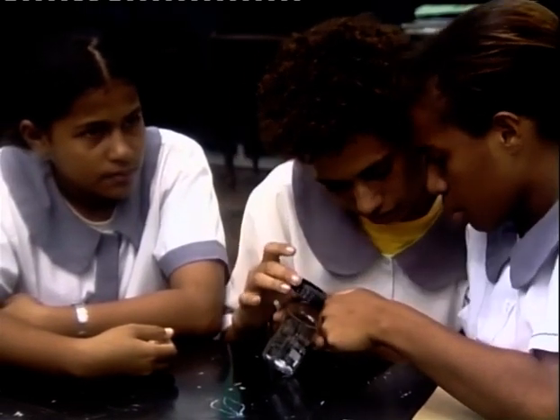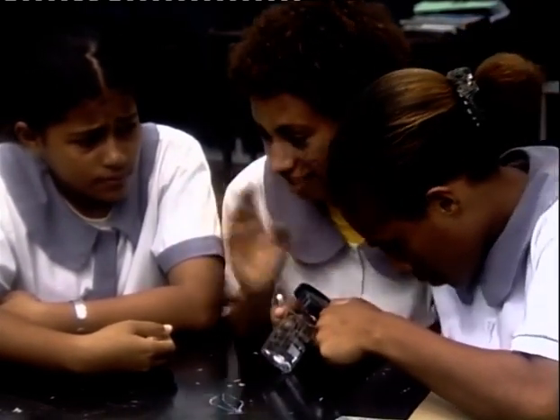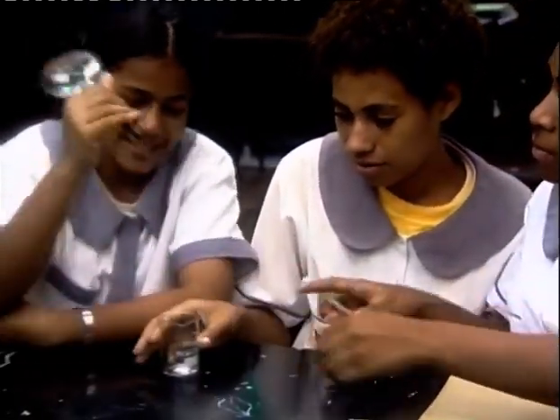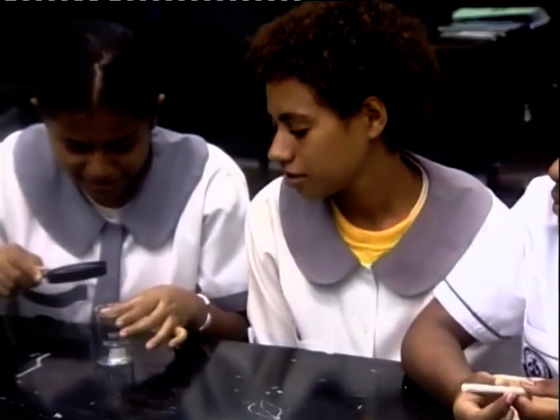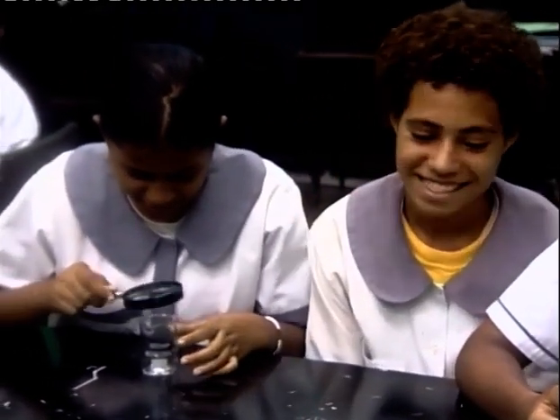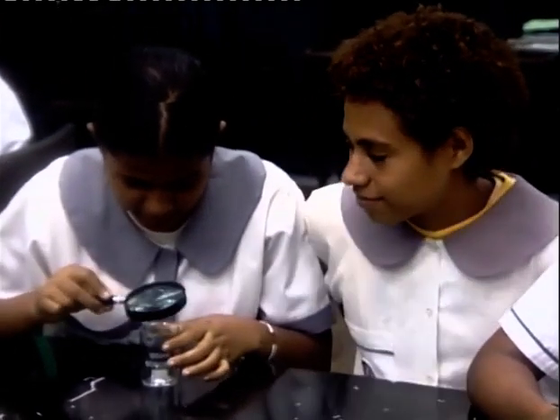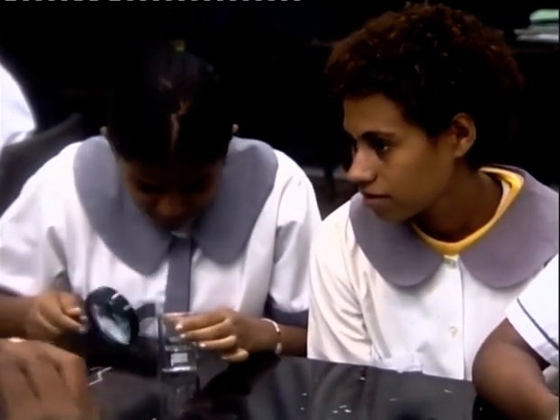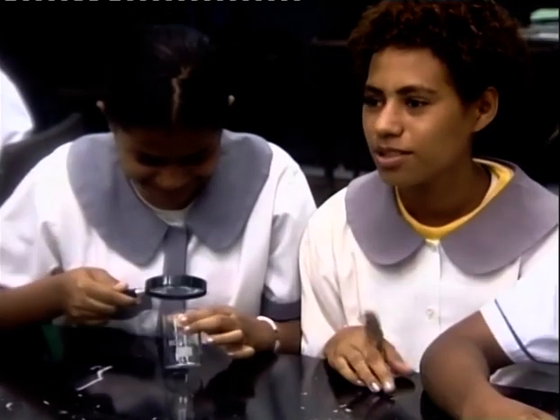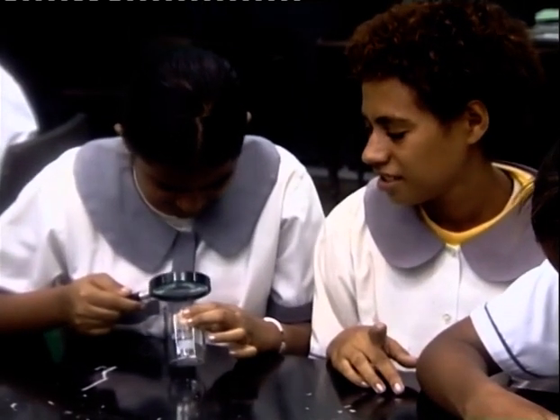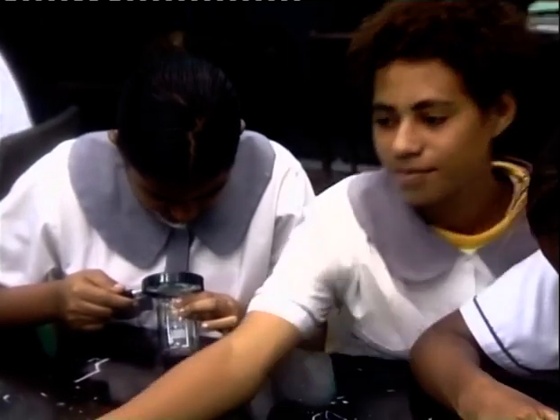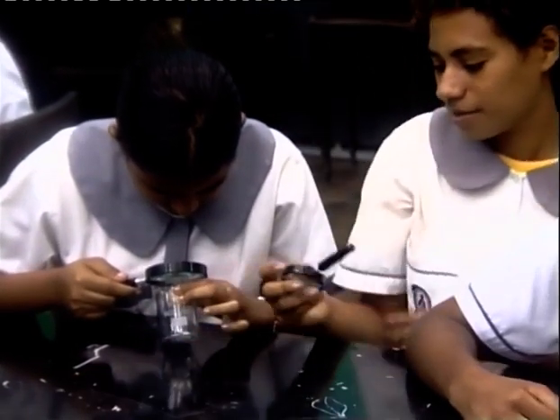Right, receiving students, if you have not carried out this experiment, you can observe from the model class. Use the cloth and remove the jar. Place it in front of the person who's observing, then you move on.